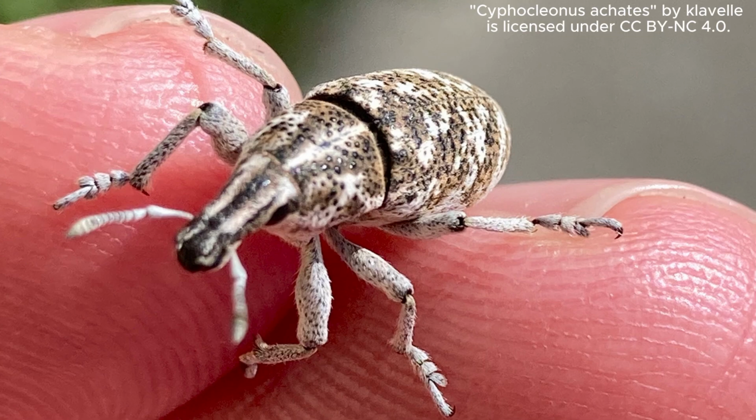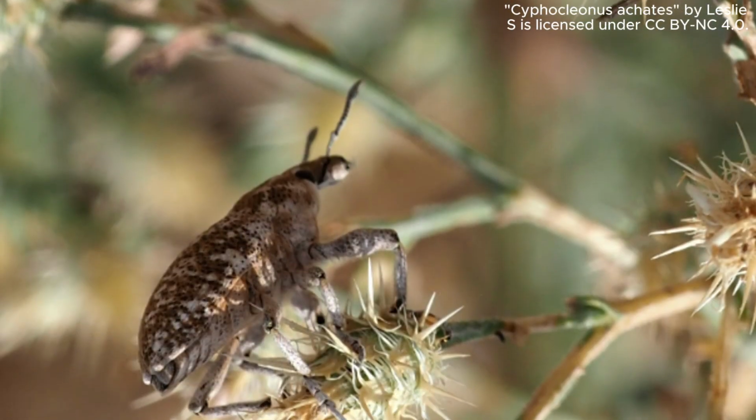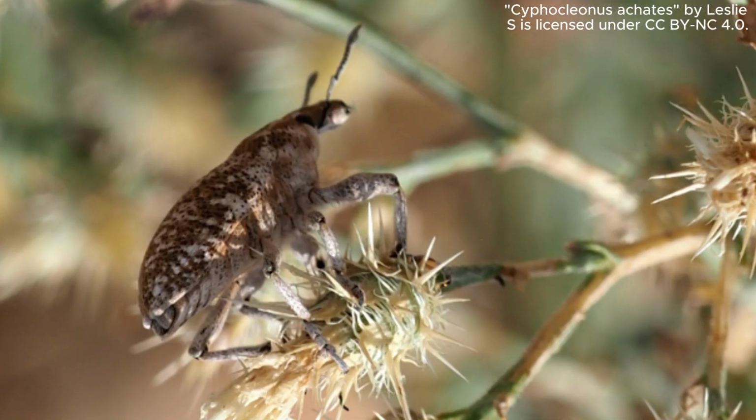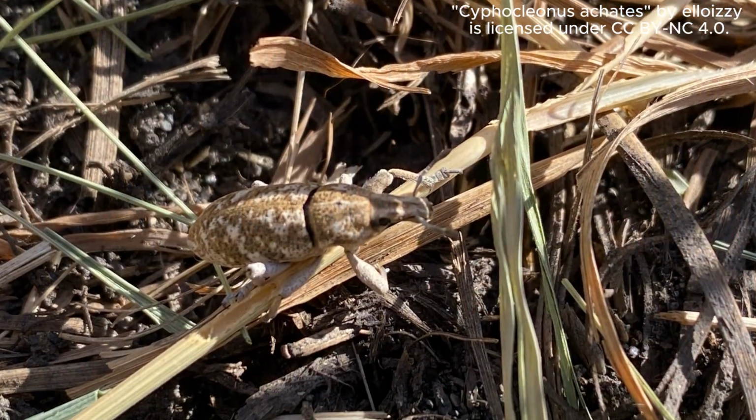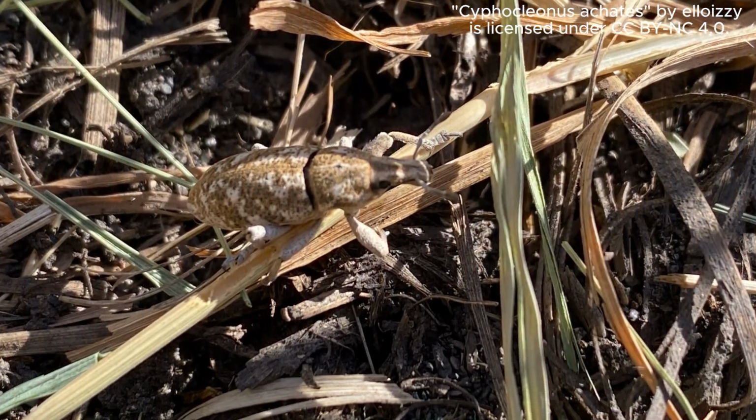The second biocontrol agent, Cyphocleonus achates, the knapweed root weevil, is a very large, mostly flightless weevil. They are around 20 millimeters long or the size of a peanut, with mottled gray to brown coloring. The adults have around a 10-week lifespan from late July to early October. They spend most of their time just at or below the soil surface near the root crown of knapweed.